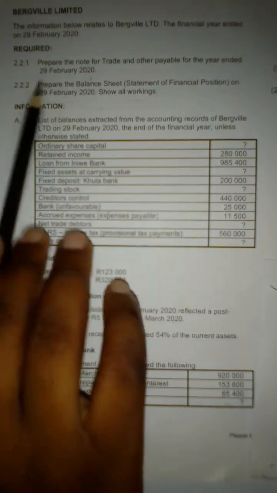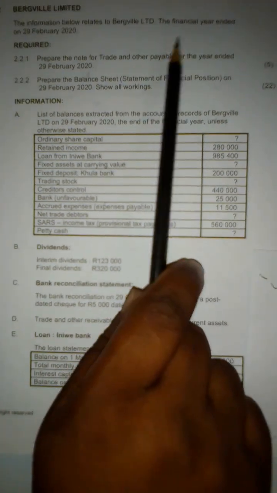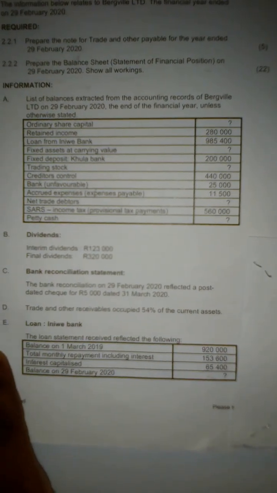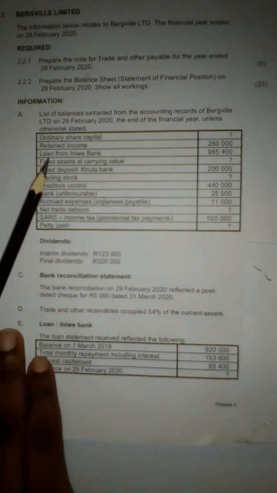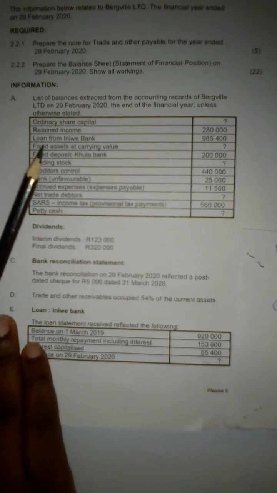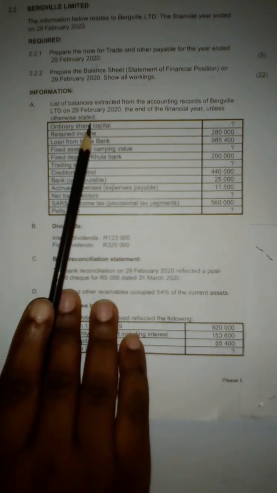Question 2.2, Backfill Limited. The information below relates to Backfill Limited. The financial year ended on 29 February 2020. The requirements: prepare the note to the trade and other payables for the year ended 29 February 2020. 2.2.2, prepare the balance sheet, the statement of financial position on 29 February 2020.